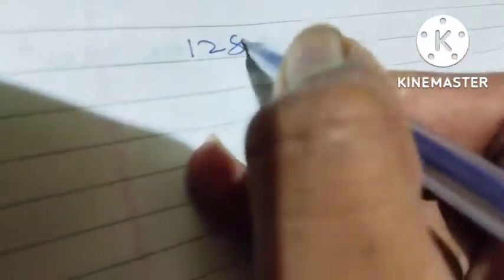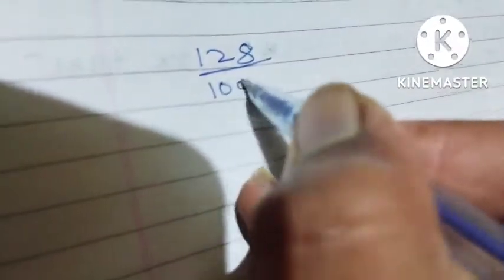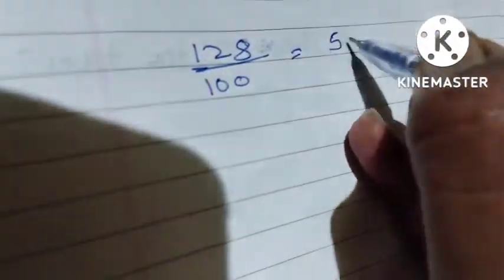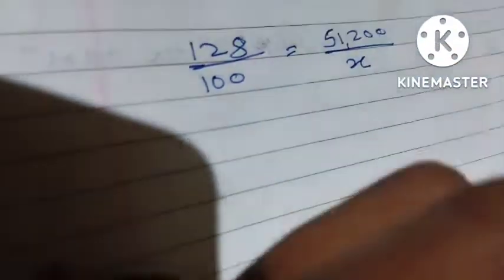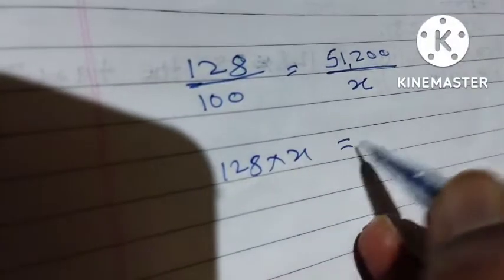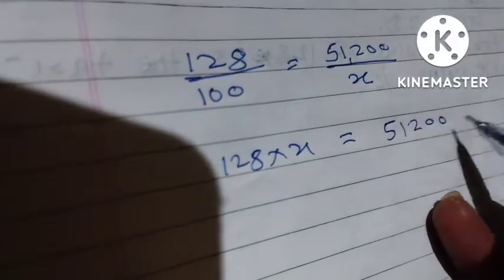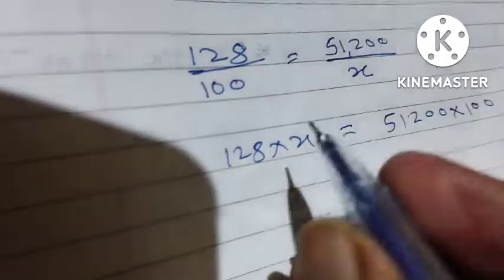Let's put the values. First, the total value is 128. For the total value of 128 rupees, the taxable value is 100, and for the total value of 51,200, the taxable value is X. Let's solve it. 128 into X is equal to 51,200 into 100.